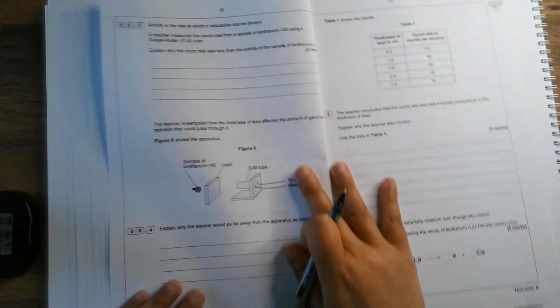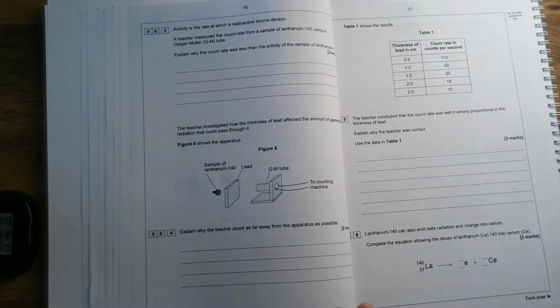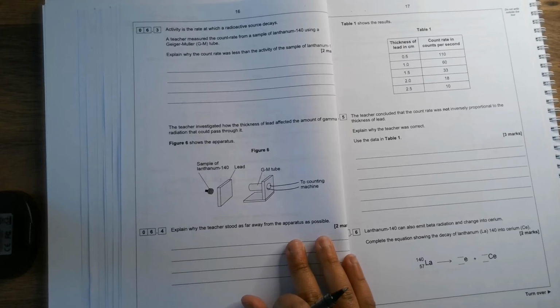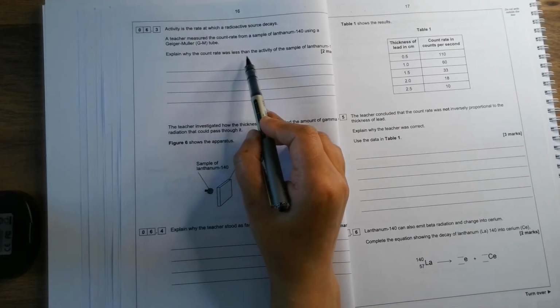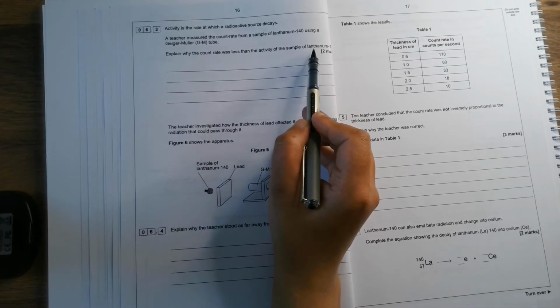Right. Activity is the rate at which a radioactive source decays. A teacher measured the count rate from a sample of lanthanum using a Geiger-Müller tube, so a tube that detects radiation. Explain why the count rate was less than the activity of the sample of lanthanum.